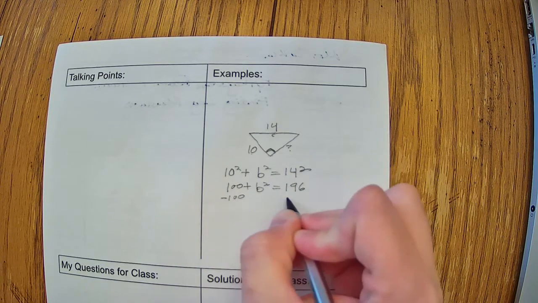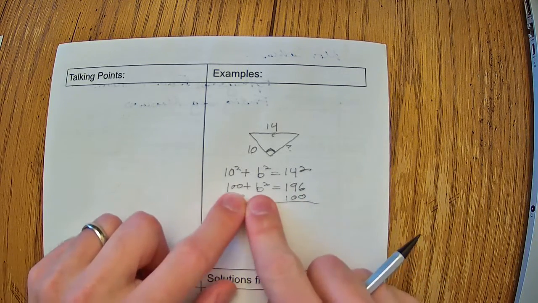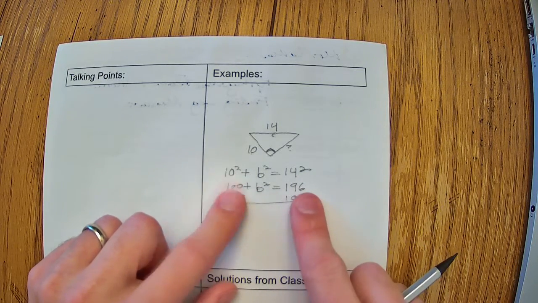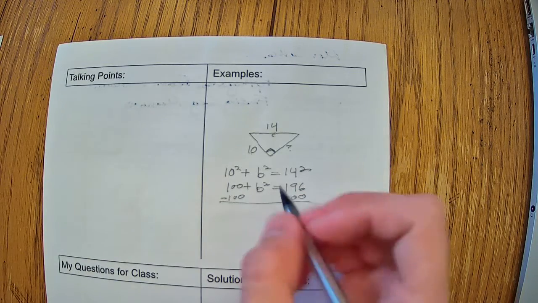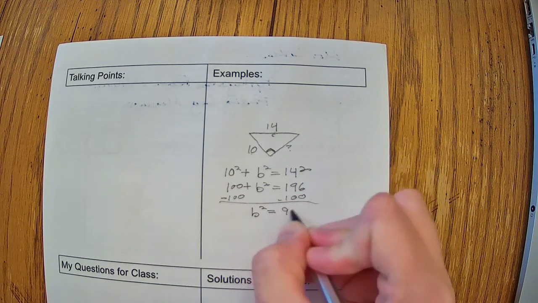Again, we want B squared all on its own, so we have to make that 100 go away. So let's subtract 100 on both sides. Instead of adding, if we had both A and B, we would add them together. Since we're looking for B in this case, we'll subtract our A squared from our C squared. And that's going to give us B squared is equal to 96.